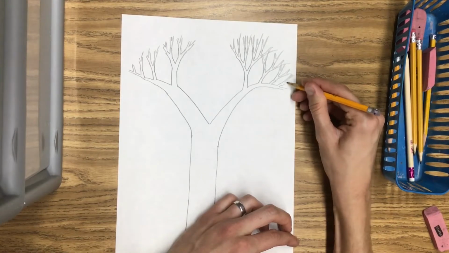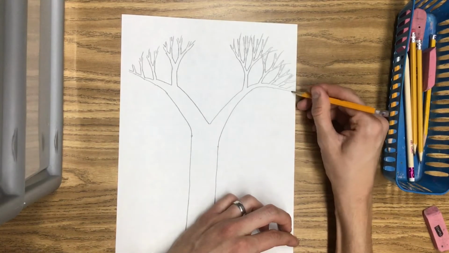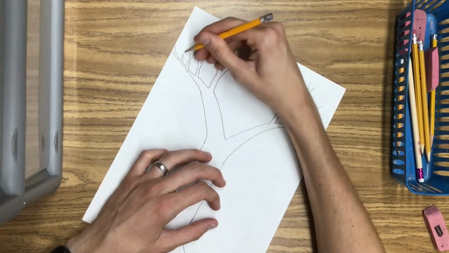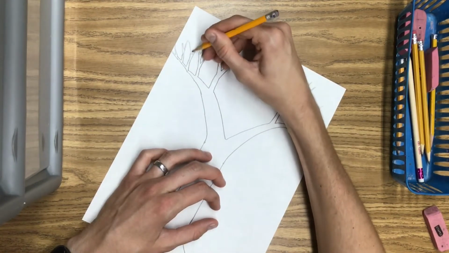Oops, that one kind of went a little funny. See, I don't worry too much about getting this perfect because I also know that some of this is going to get covered up when we do our leaves.